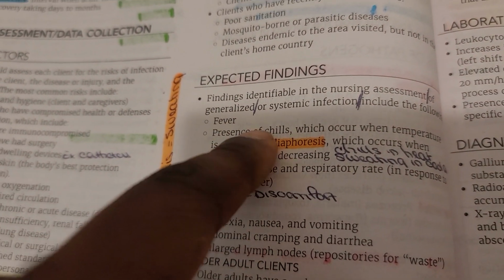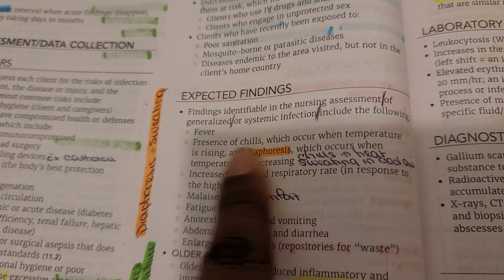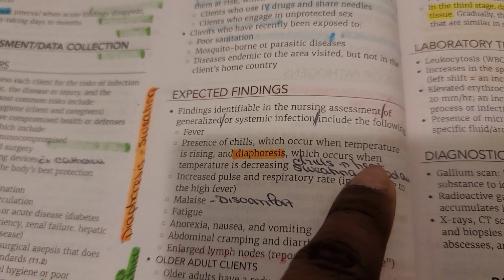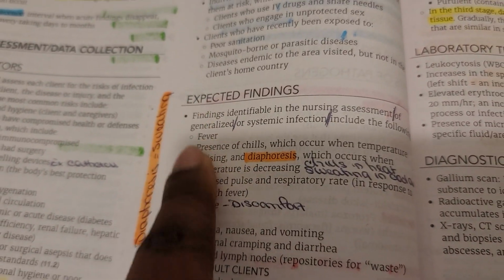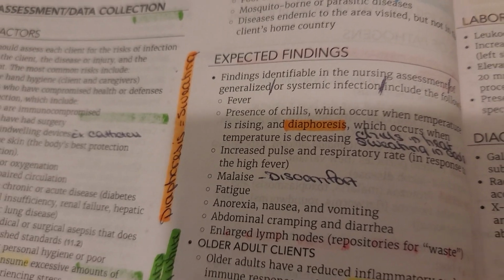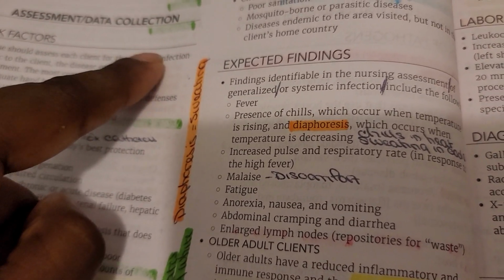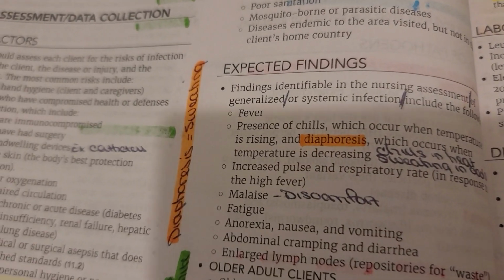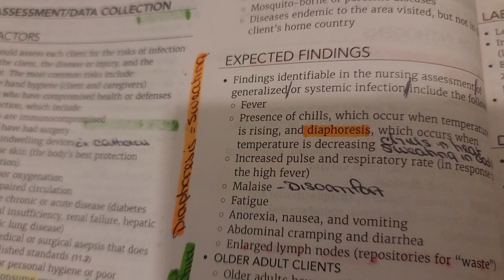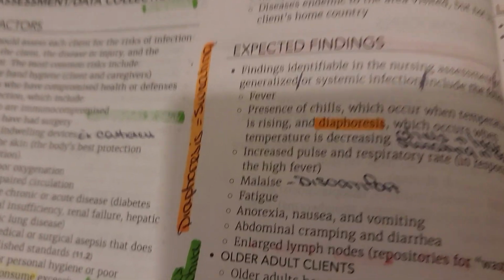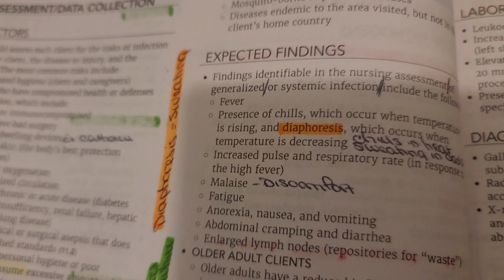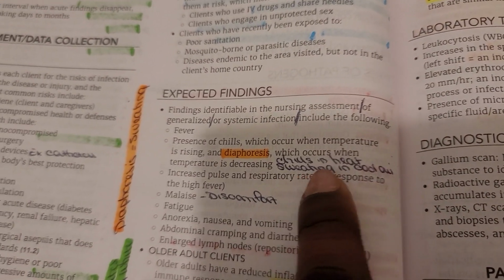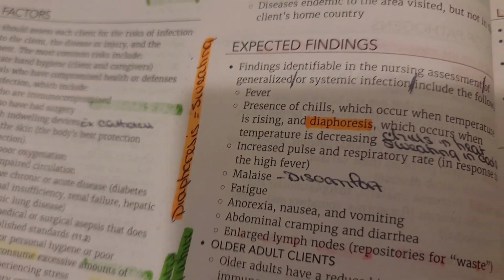So, presence of chills, which occur when temperature is rising. So, I had to tell myself, chills and heat. Temperature is rising, it's getting hotter. I was getting confused, I was getting tired. And then diaphoresis, once I looked that up, sweating, which occurs when temperature is decreasing. I was like, how are they sweating when temperature is decreasing? Doesn't it mean it's getting cooler? So I had to put sweating in cooler air and chills in heat, because I was getting all cross-eyed and confused.